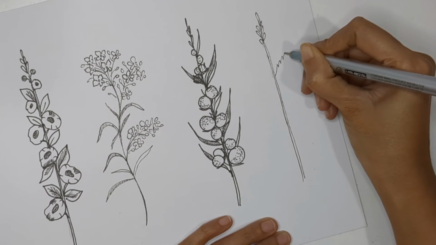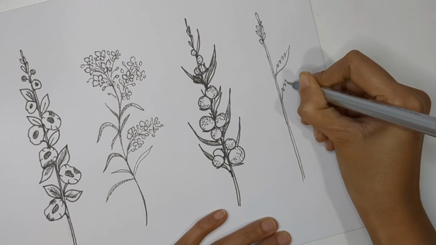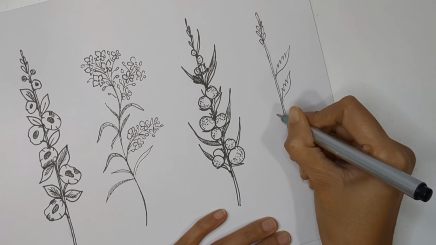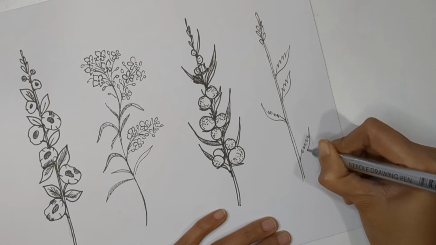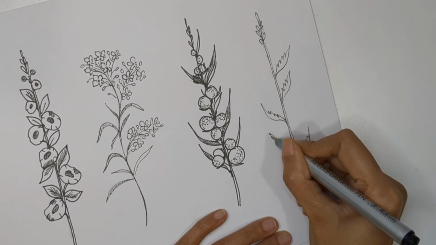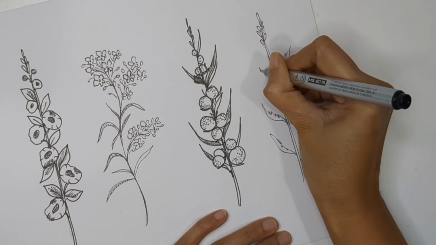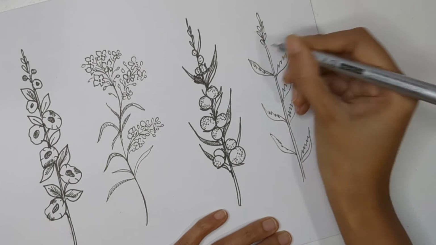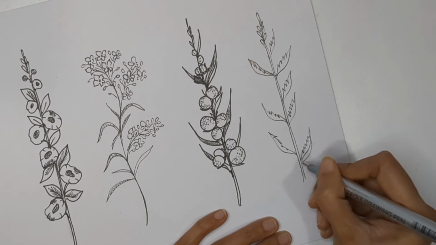For the leaves, I'm creating a zigzag kind of pattern at one side and smoother on the other side. So we can see the serration only at one side of the leaf and smooth edges on the other end. So create multiple leaves side by side, left and right. Now you can create a group of leaves as well if you want to. So we are concentrating more on the leaves for this particular one.